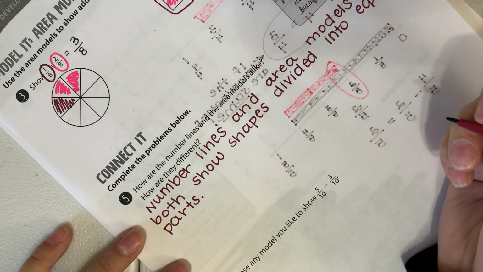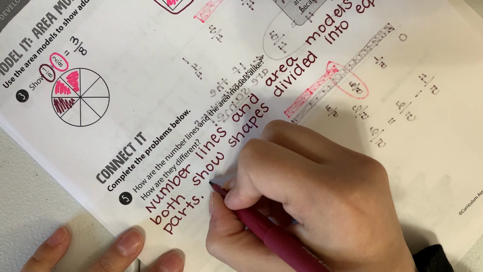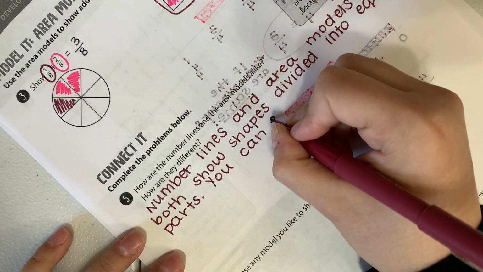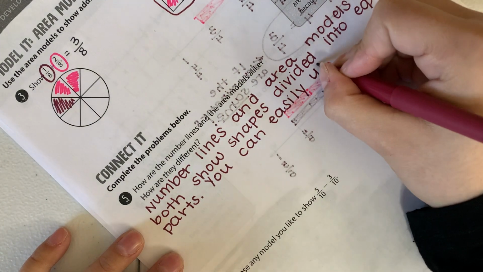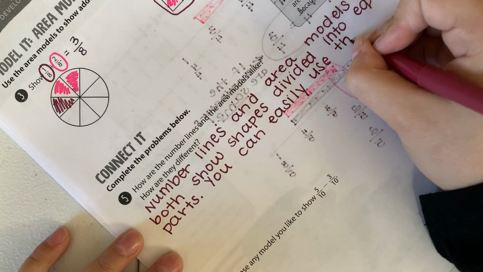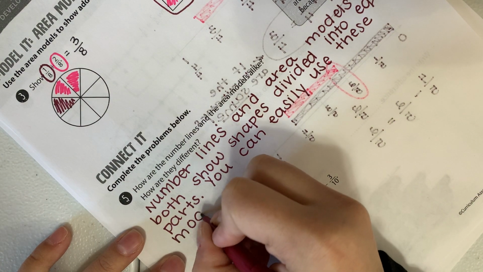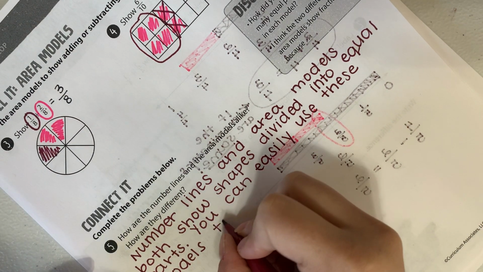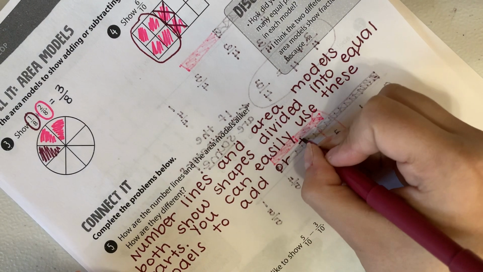They're also alike because you can show how to take away or add, right? So you can easily use these models to add or take away parts.